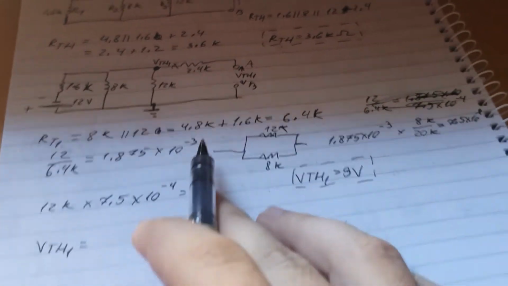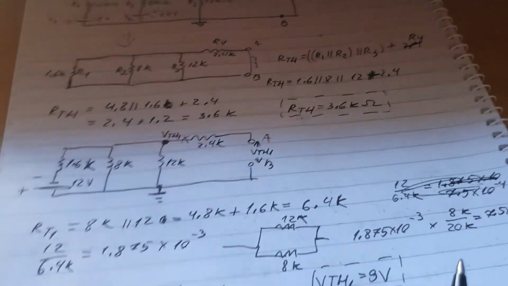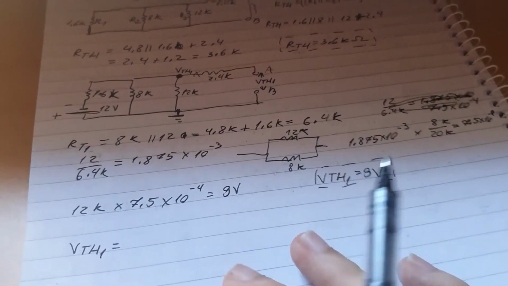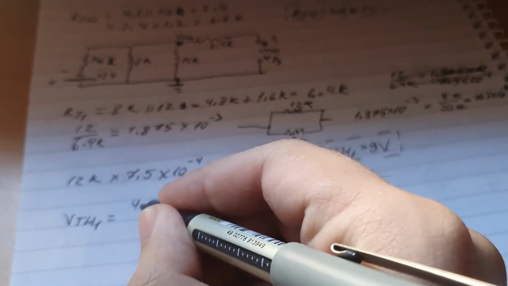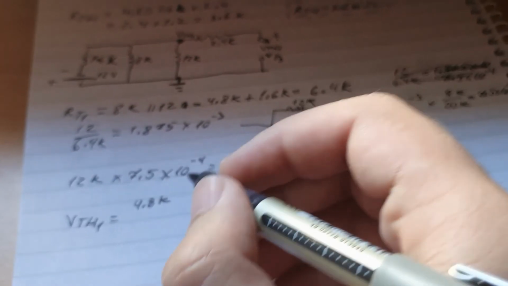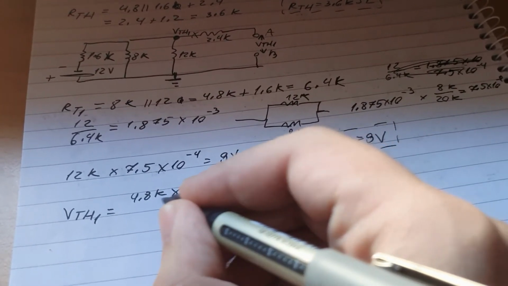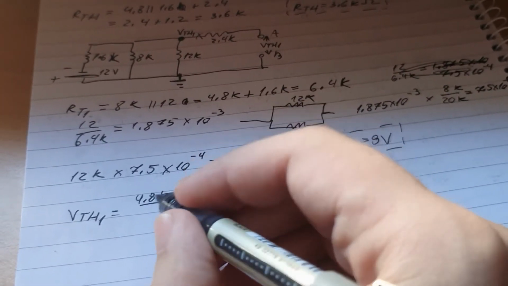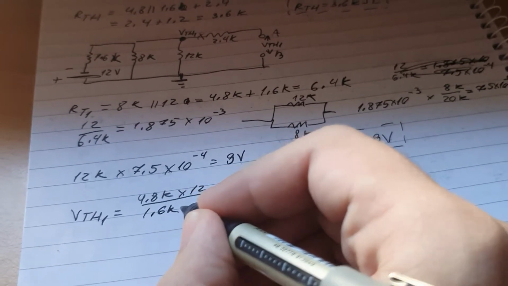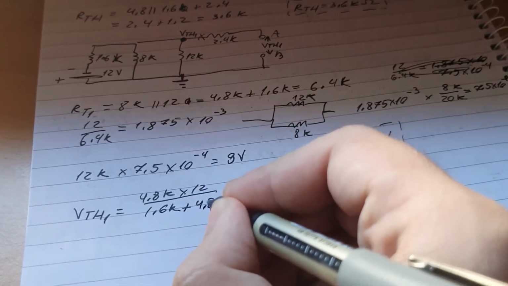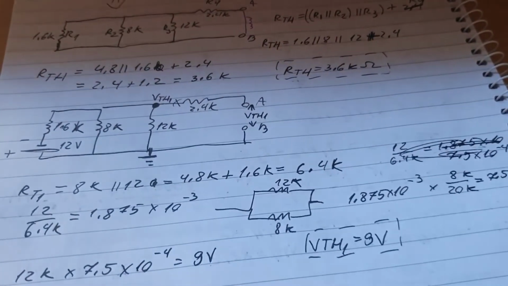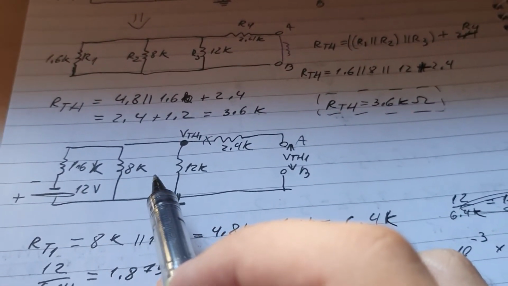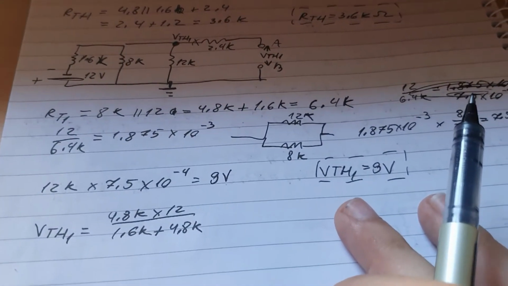Let's see, so the other way to do it is with node analysis. Basically, we will do 4.8k times 12, and then we'll do 1.6k plus 4.8k, basically the resistance between those two, times 12.